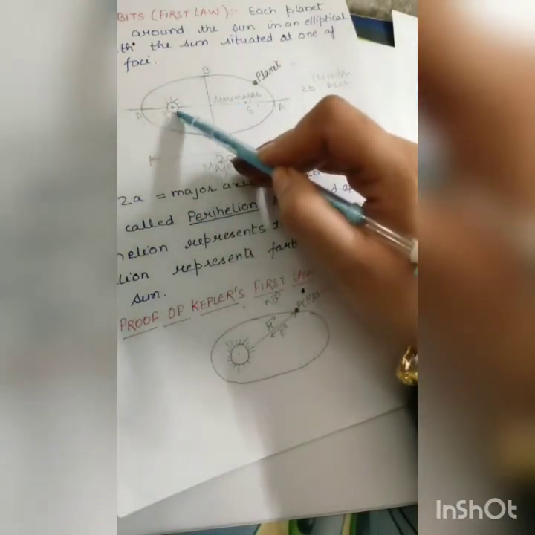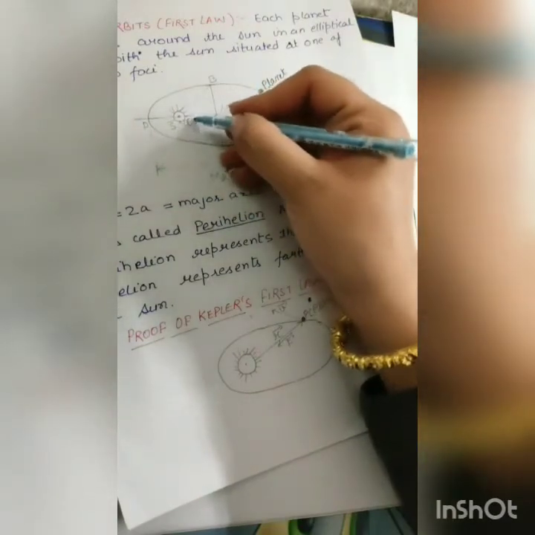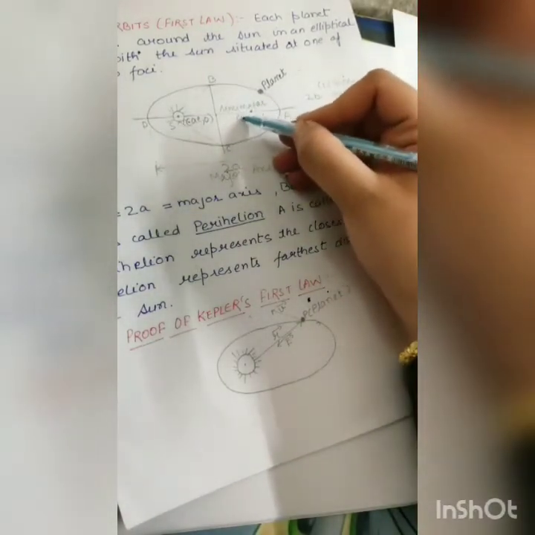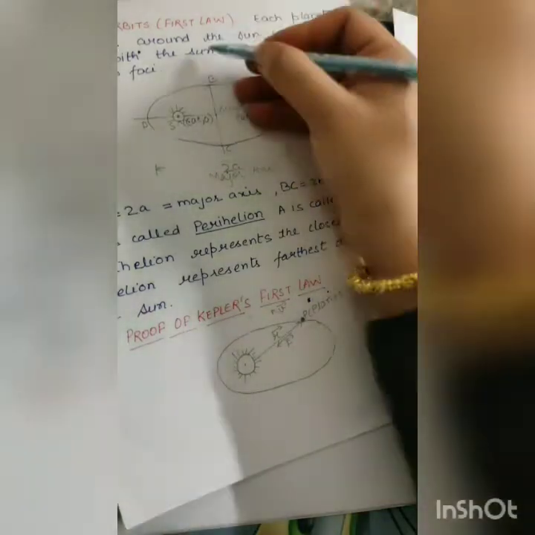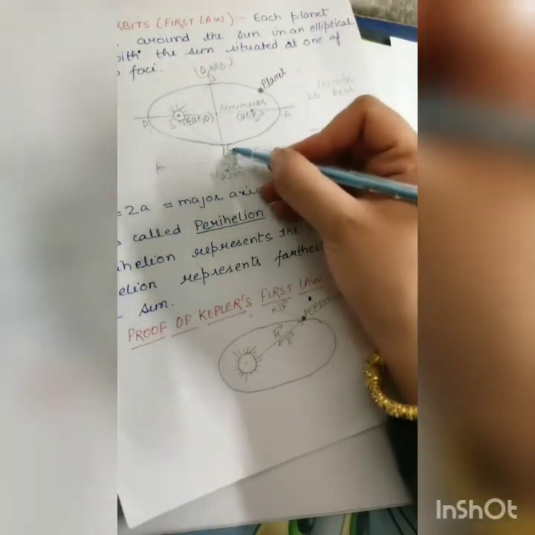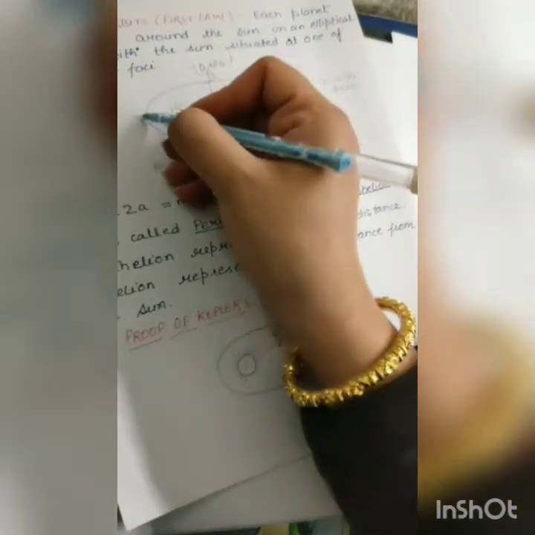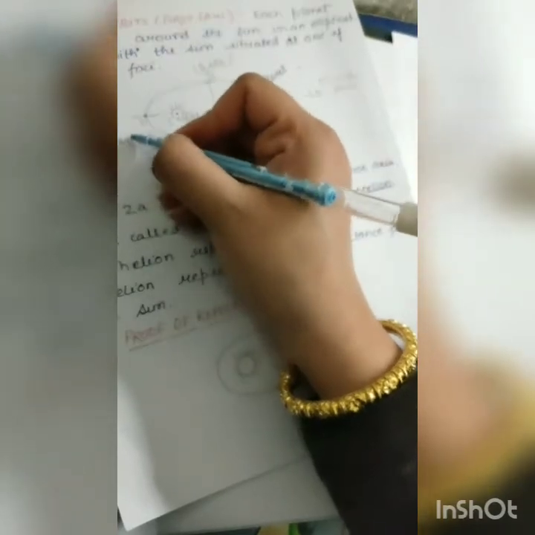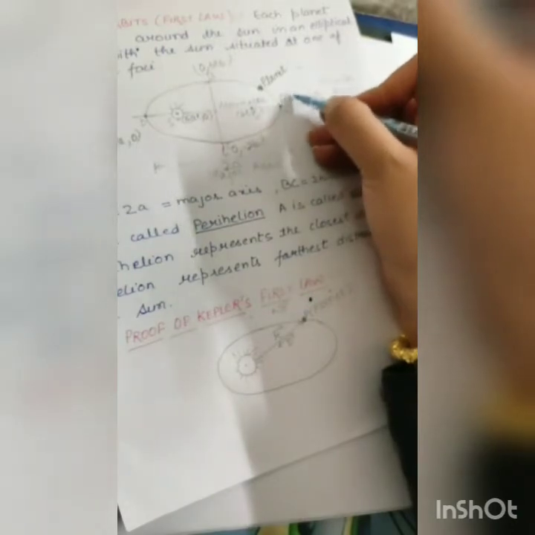So here, if we talk about this point, the sun is at focus S, then its coordinates will be minus ae, 0. If we take the sun to be at this point, then the coordinates will be ae, 0. This will be 0, plus b, and this is 0, minus b. This point P will have coordinates minus a, 0, and point A will have coordinates a, 0.